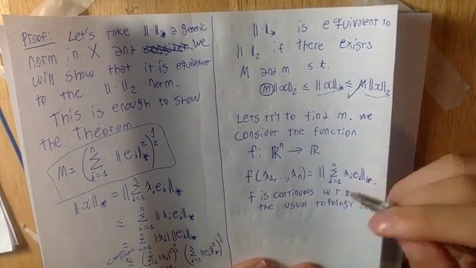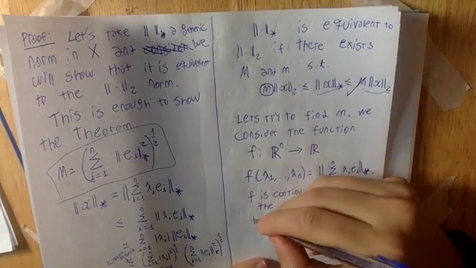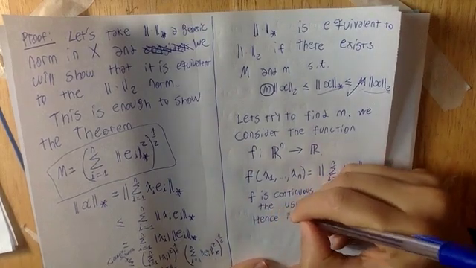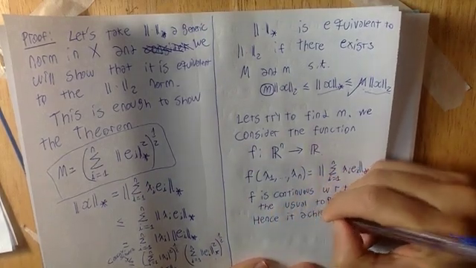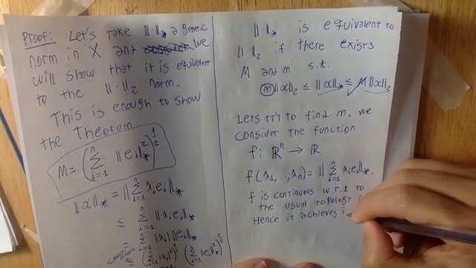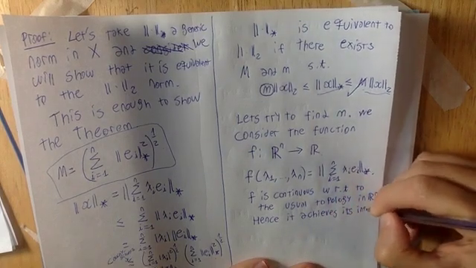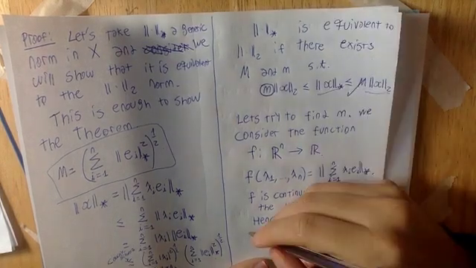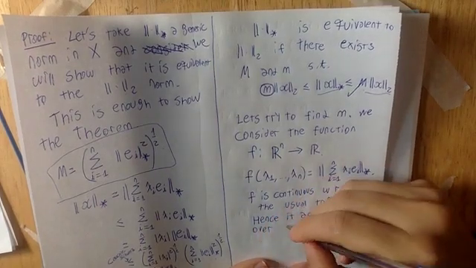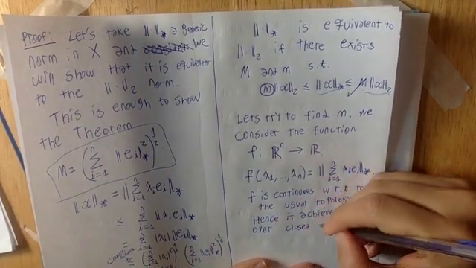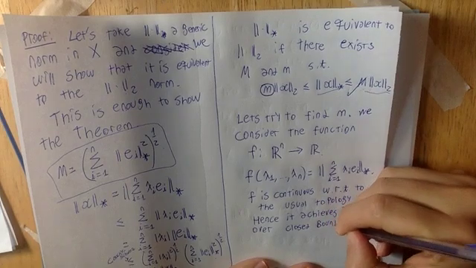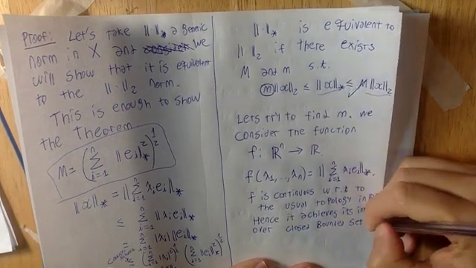Hence, it achieves its infimum over closed bounded sets.